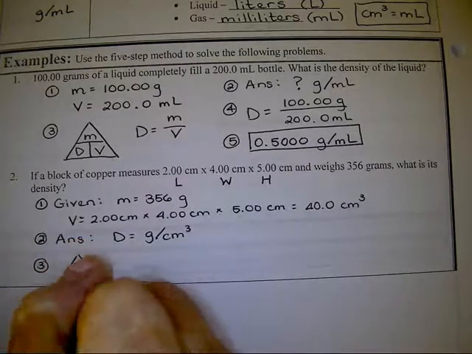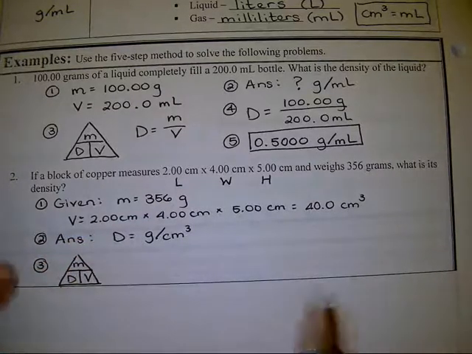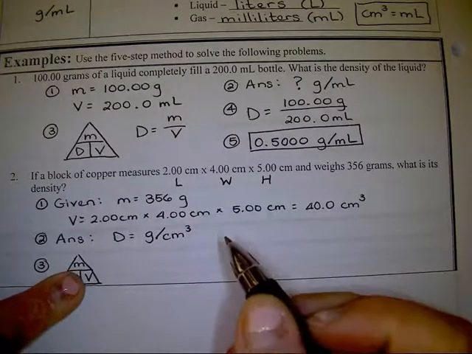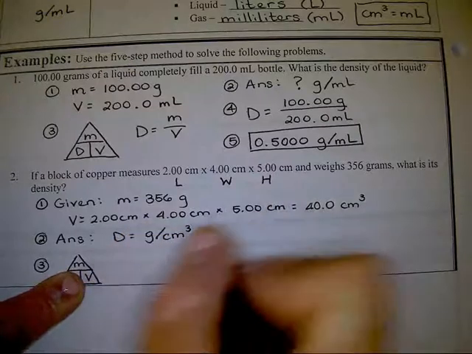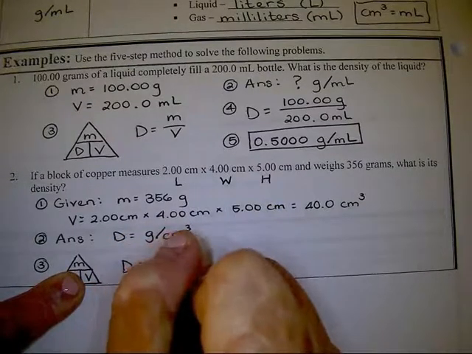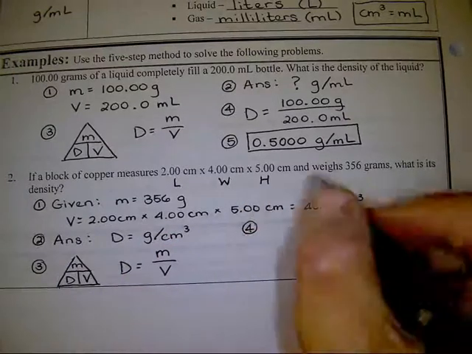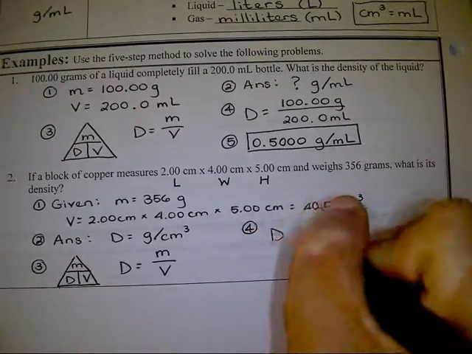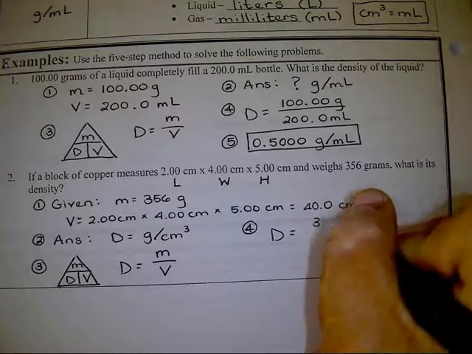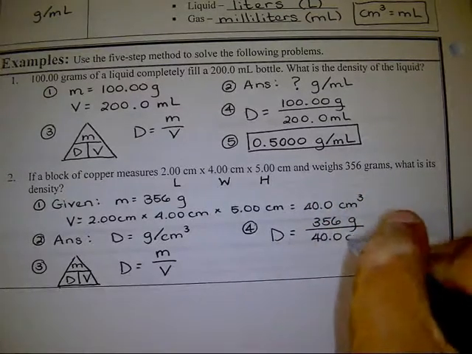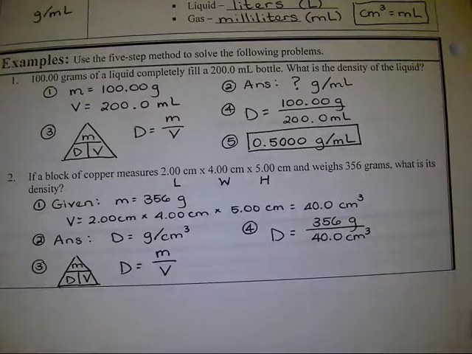Third step, I'm going to draw that triangle again. Mass over D and V. I'm going to cover up D again because I am looking for density, and it looks like I have to take mass divided by volume. So D equals M over V. Fourth step, we're going to plug in the numbers. So D equals 356 grams over 40.0 cubic centimeters.